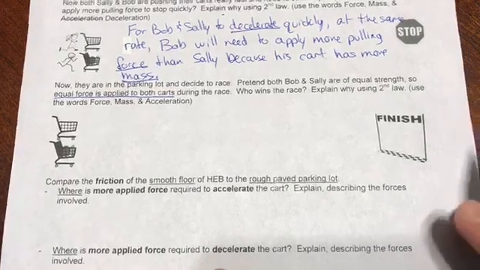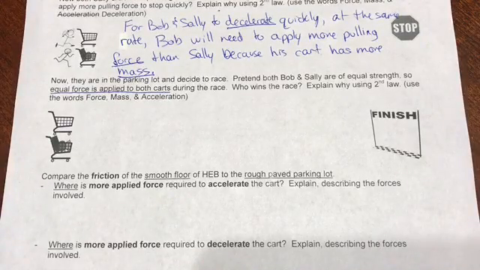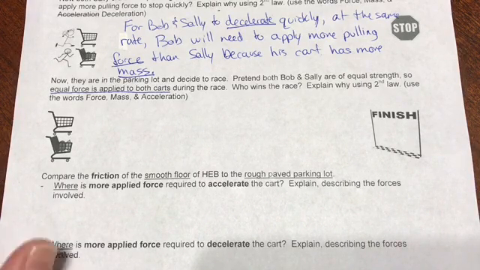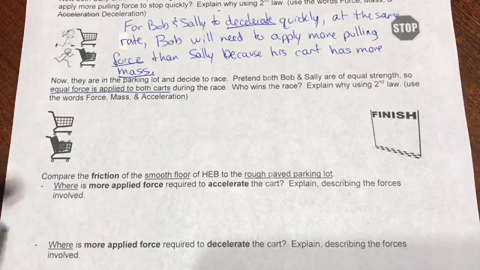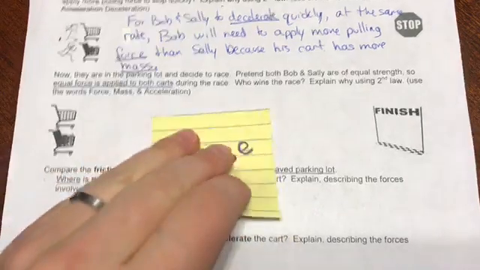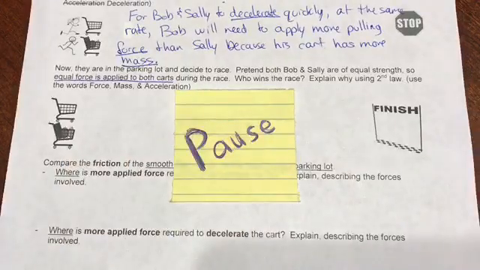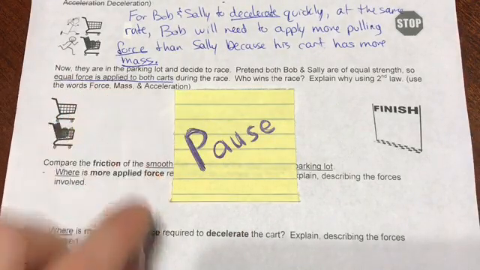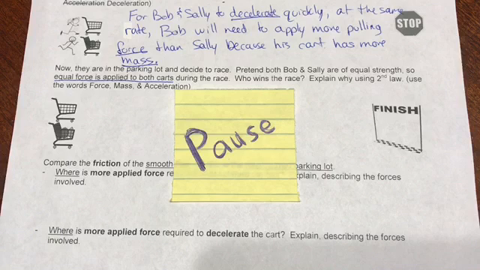Okay, so in this scenario, if you think it through, if the carts are a little confusing, maybe consider two pickup trucks. Two identical pickup trucks, but one's empty and one's loaded down with a whole bunch of stuff in the back. All right, which one's going to win the race? Well, hopefully it's obvious that the one that wins the race is the one with less mass. So, pause and give me a full sentence explanation using the words force, mass, and acceleration to explain who wins the race.